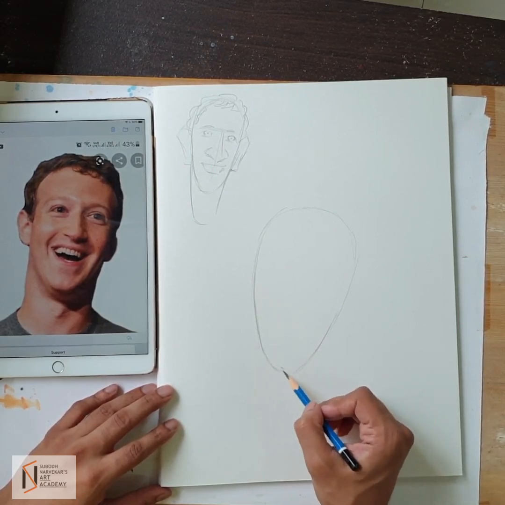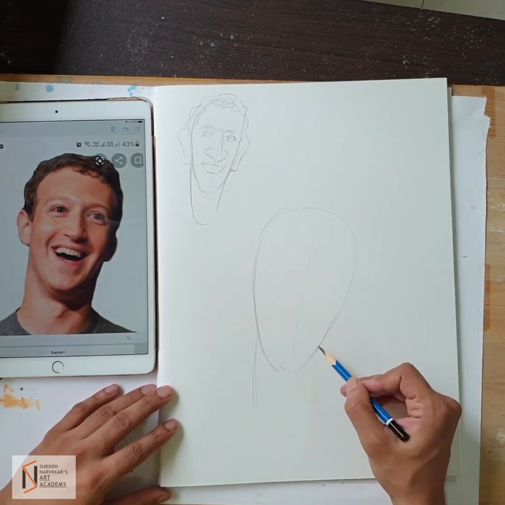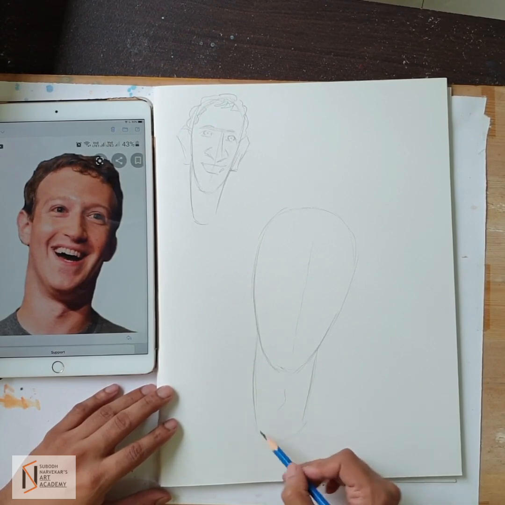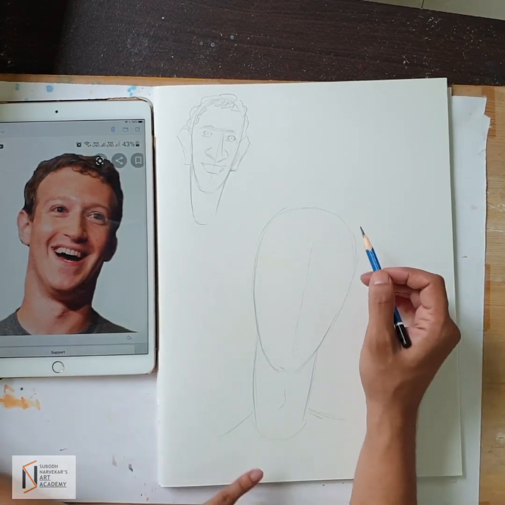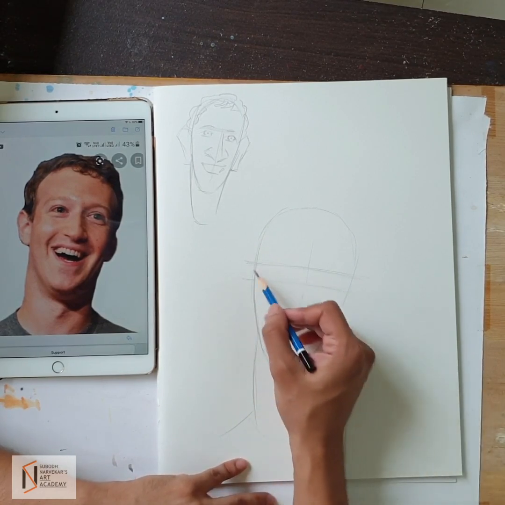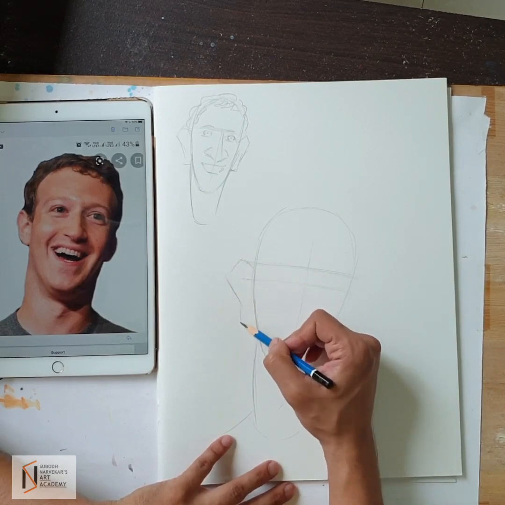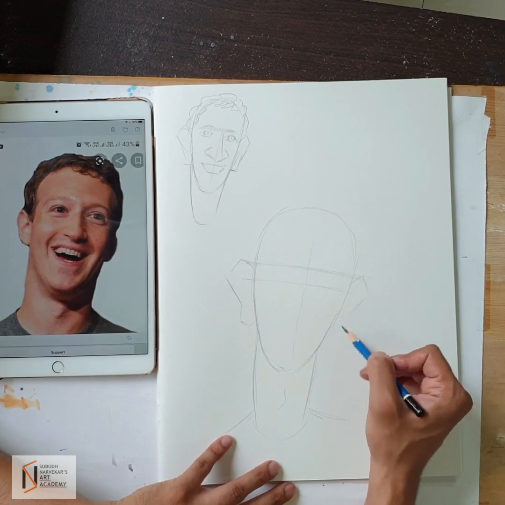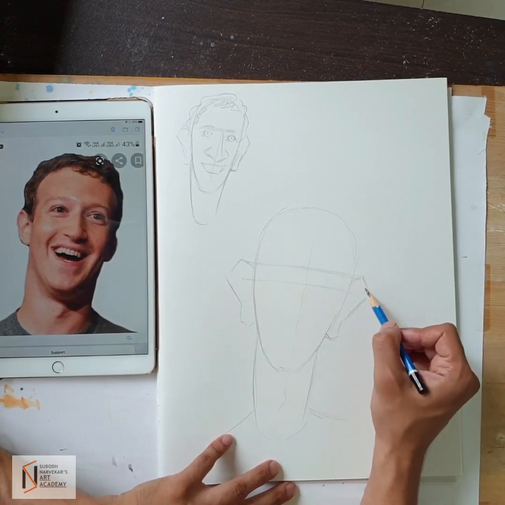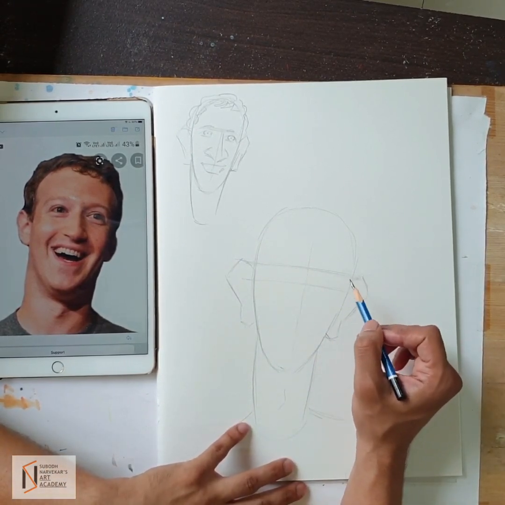So here's a basic shape in place. And here's a long thick neck. These are the lines for the eyes. You roughly draw the ears as well. Exaggerating the ears, but at the same time they should be in the same level. Should not look like one is small and one is big.